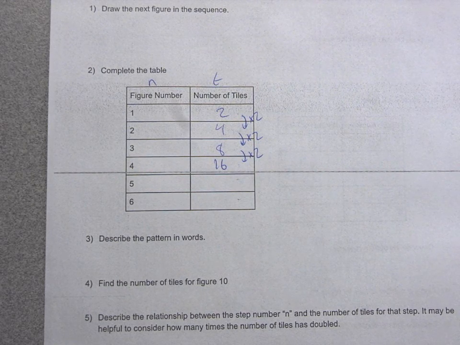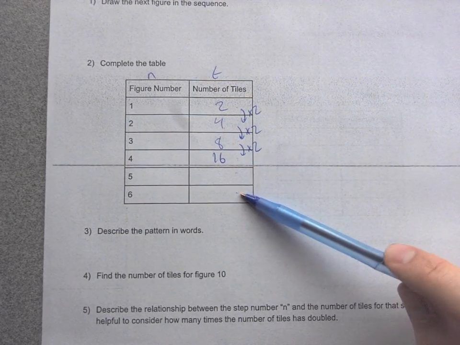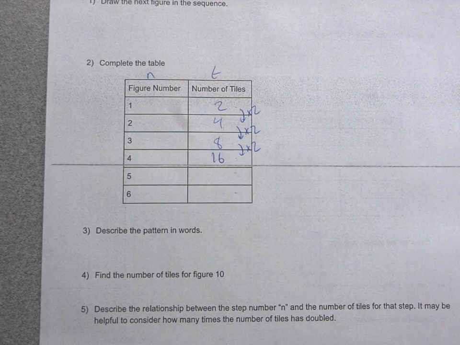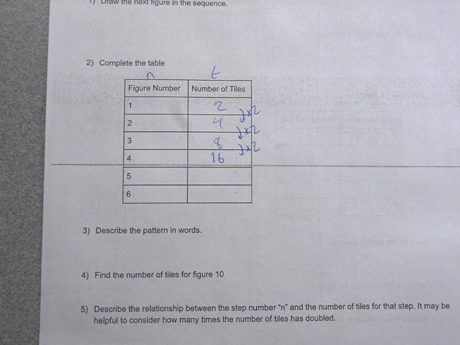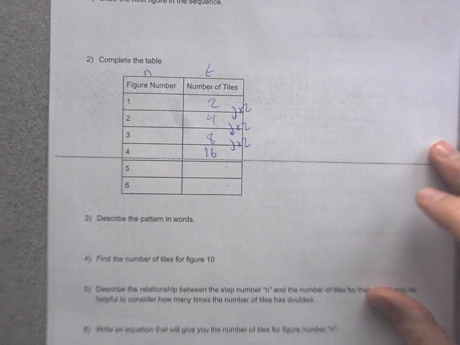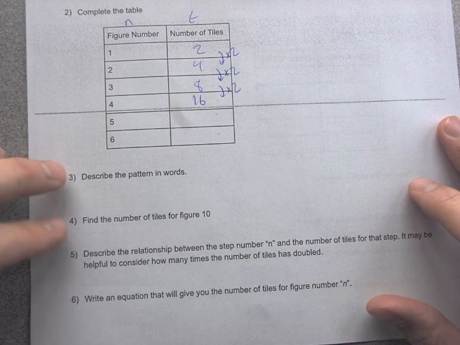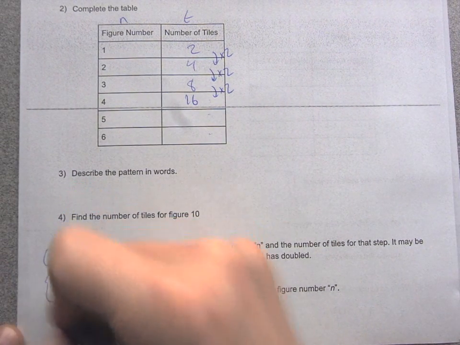Well, we could keep doubling, right? So double to get 5, double to get 6, double again to get 7, double again to get 8, double again to get 9, double again to get 10. Keep doubling until you get to 10. See how many that's going to be. It's going to be kind of a big number. Okay. This is where it gets a little tricky. I think you guys can probably figure these out with what we've talked about. All right, these are the tricky ones though, okay?